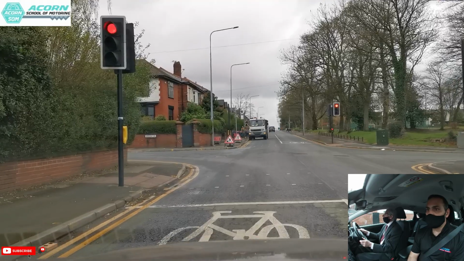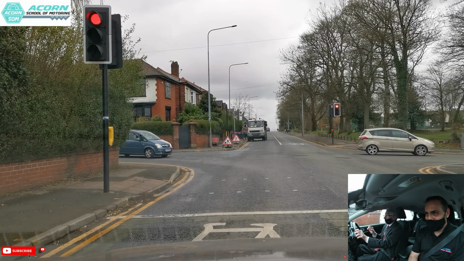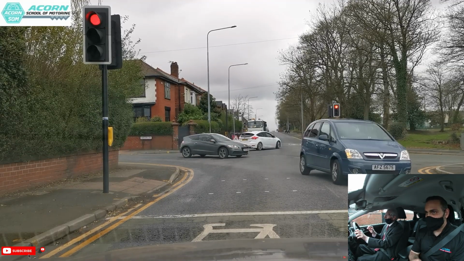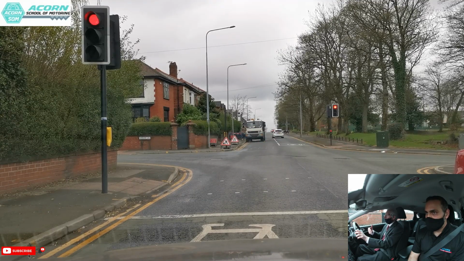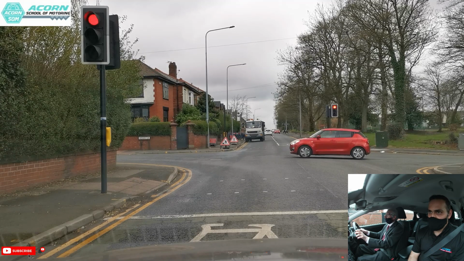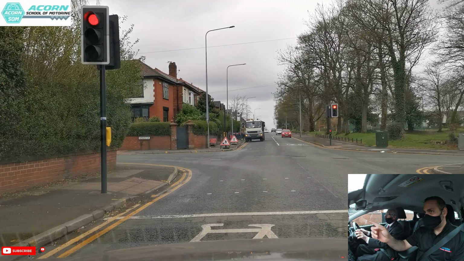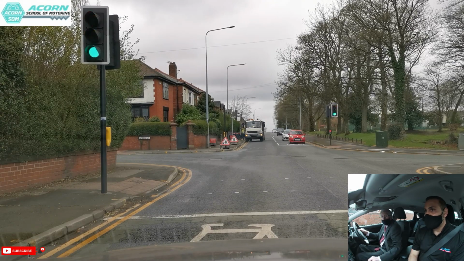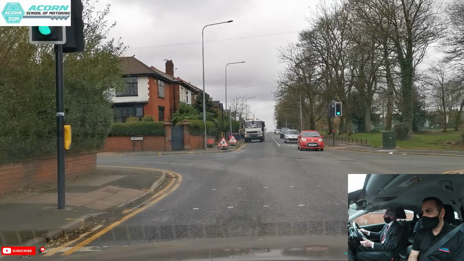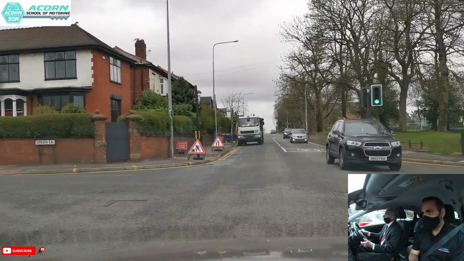This used to be a box junction. I'm sure this used to be a box junction. Now, if this was a box junction and I'm turning right, do I wait here when the lights change? If it is a box junction and you're turning right, and the road you're turning into is not blocked, you can go ahead and stop in the middle. So if we imagine this was a box junction, I could creep forward into the middle. Absolutely. But I wouldn't if there was an obstruction in the side street.